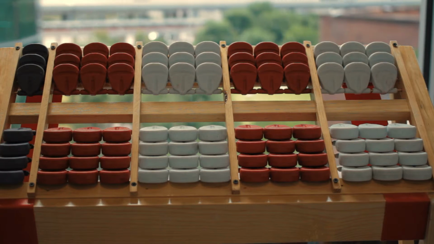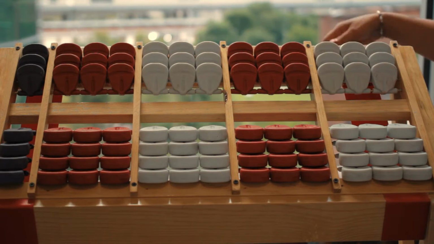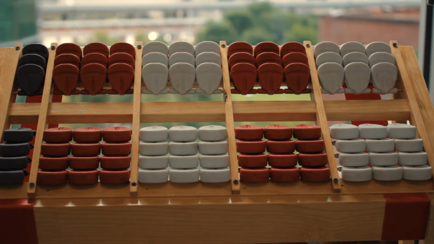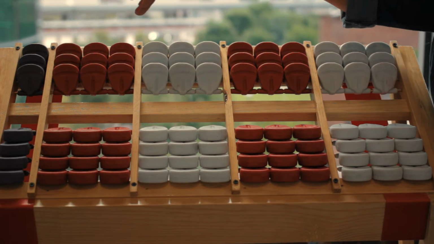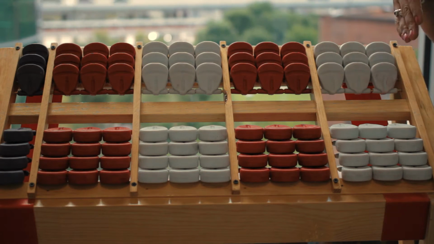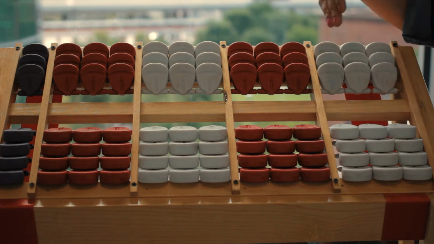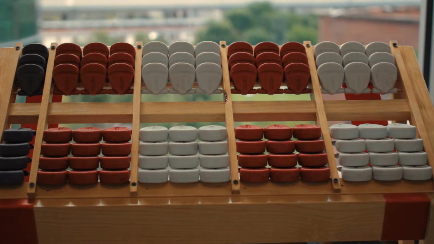Now we're going to do square root. Now, just like multiplication and division, we need to divide the instrument. We're going to divide the instrument in two sections. The first section is where I'll show my starting number and where I'll show my work. And the second section is where I'll show my results.